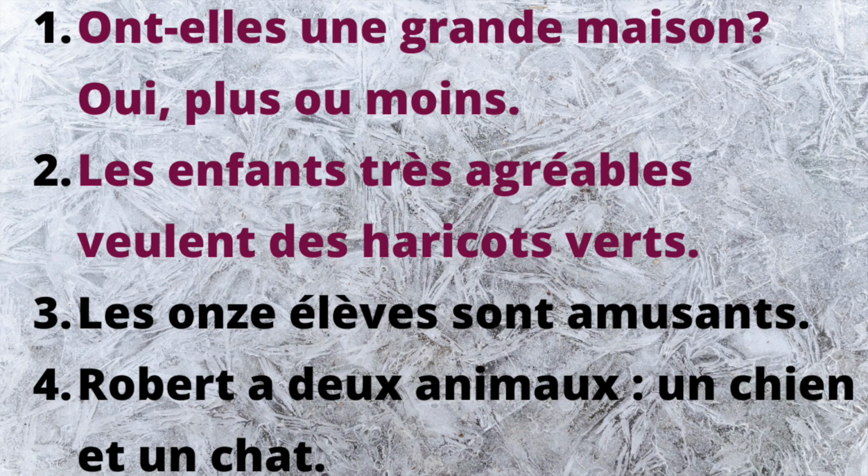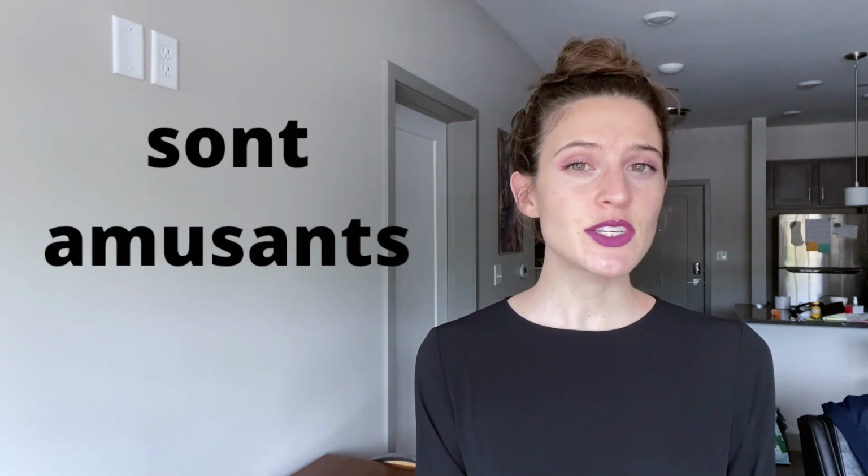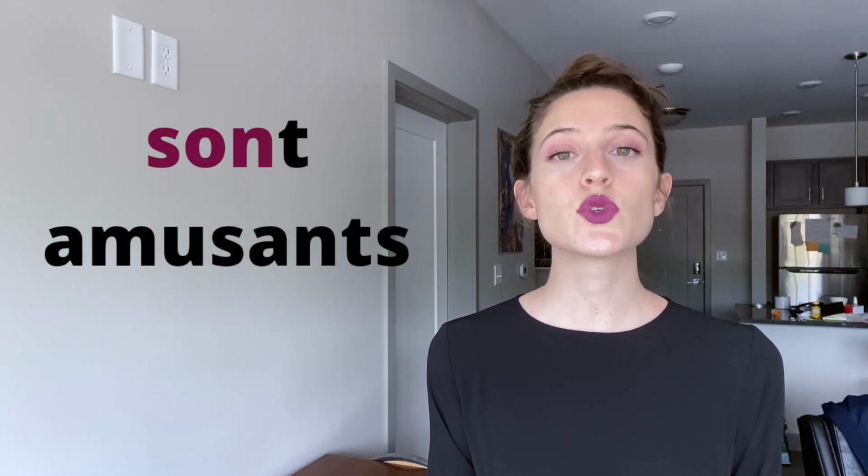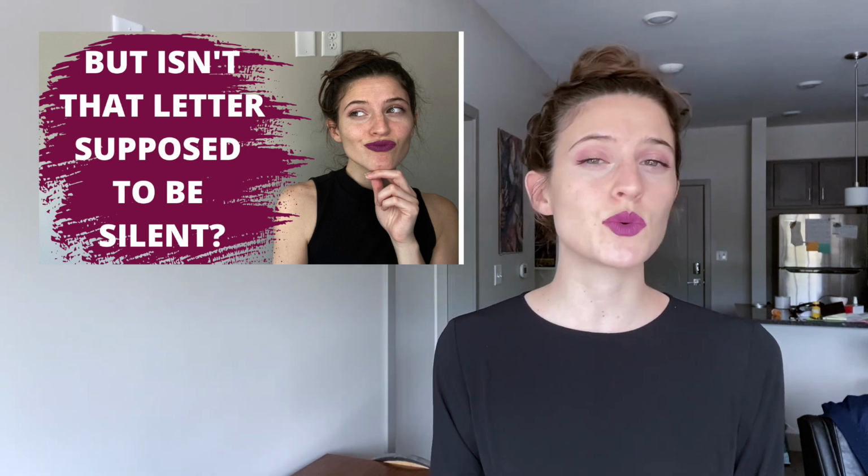For the third sentence, you have 2 different options. The first option, les onze élèves sont amusants, or you can say les onze élèves sont amusants. In both of these potential responses, there is no liaison between les and onze. It's another rule for the forbidden liaison in French. But you do have an optional liaison between sont and amusants. You can say sont amusants or sont amusants. If you're not sure why, check out the second part to this mini-series, which will clarify when you have the choice to use liaison in French.